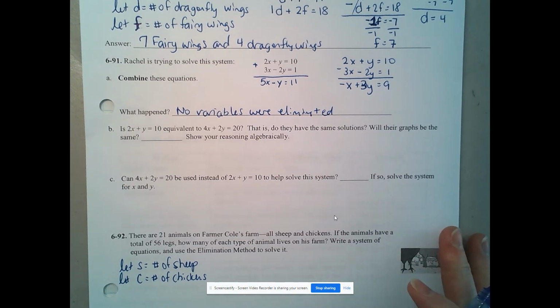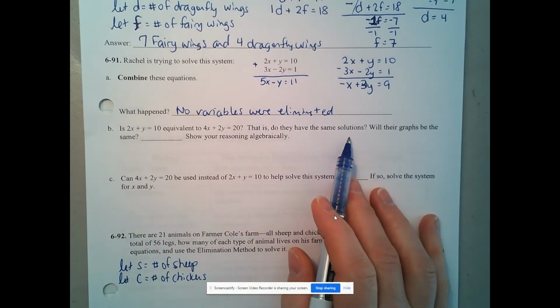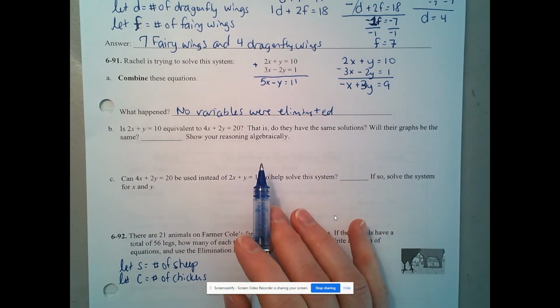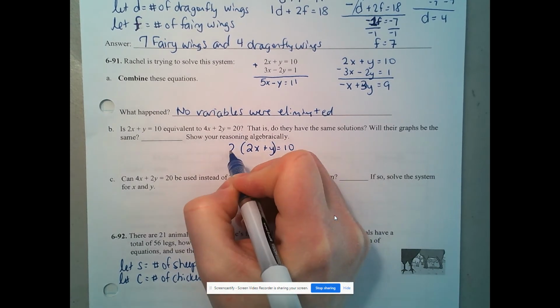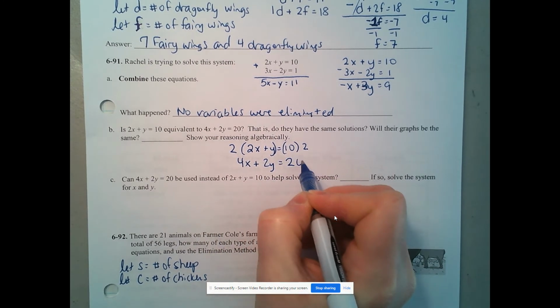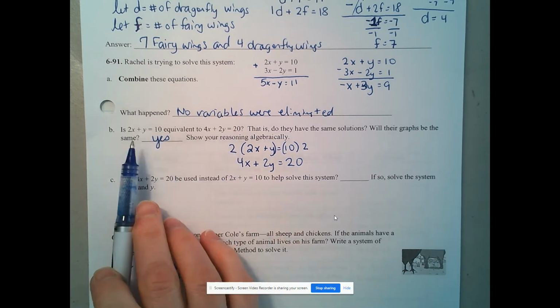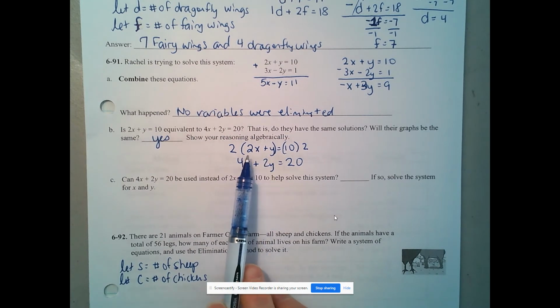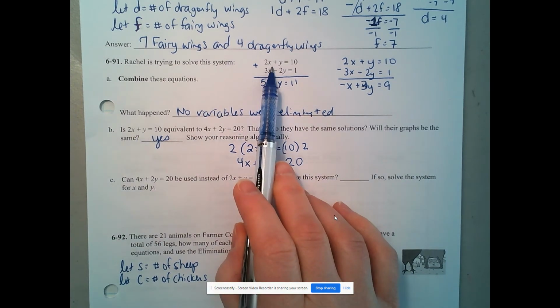Is 2x plus y equals 10 equivalent to 4x plus 2y equals 20? That is, do they have the same solutions? Will their graphs be the same? So if I were to take the original equation and multiply the whole left side by 2 and multiply the whole right side by 2, I would get 4x plus 2y equals 20, and we would say, yes, that new equation is equivalent to the first equation, because all I had to do was multiply the whole left side by 2 and the whole right side by 2, and we've already talked about that strategy working. So can we use this new equation instead of 2x plus y equals 10?